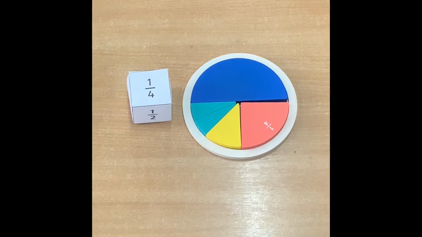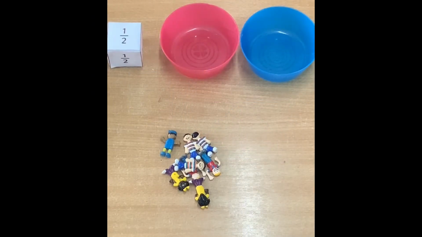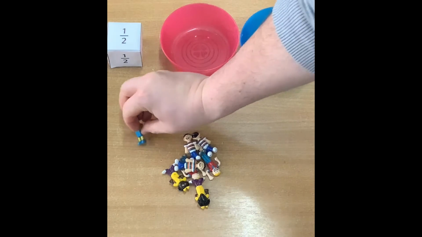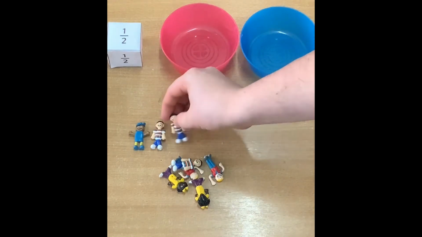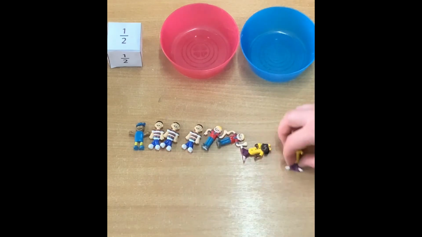And today we're going to be looking at a quarter of an amount and a half of an amount. First of all, we're going to look at halving and finding half of an amount. So, halving, we need 2 groups. We need to split our whole into 2 groups. So I have 2 bowls here, and that's going to help me. Okay, so we need to see how much our whole is. Let's count how many people. We have 1, 2, 3, 4, 5, 6, 7, 8.